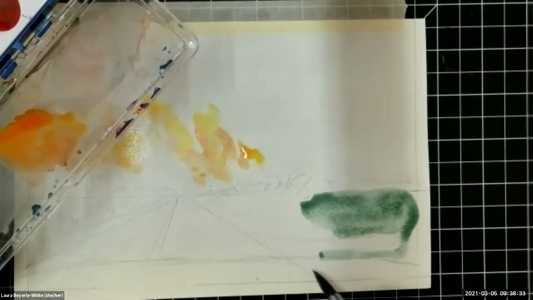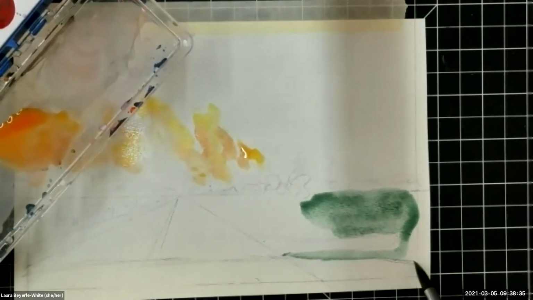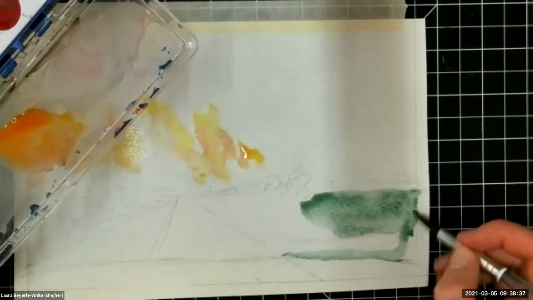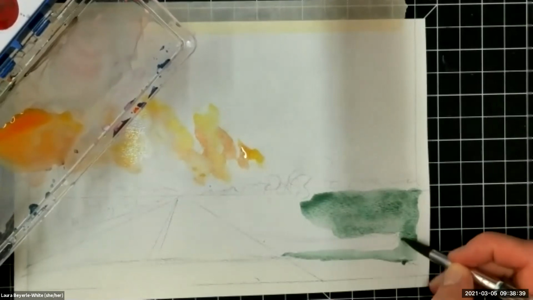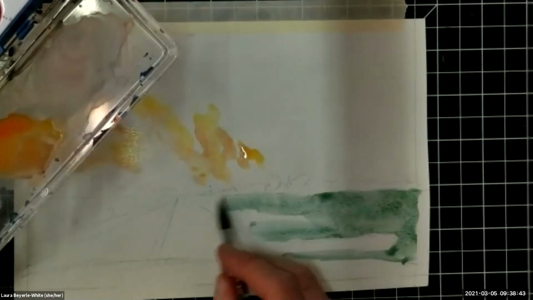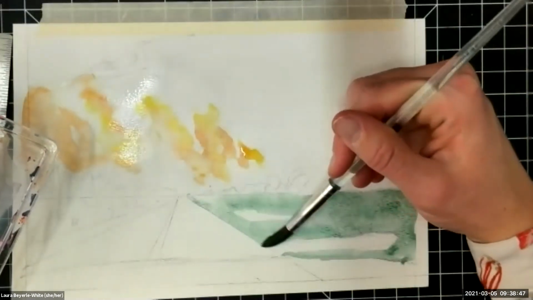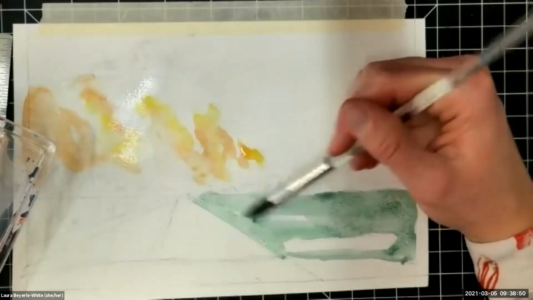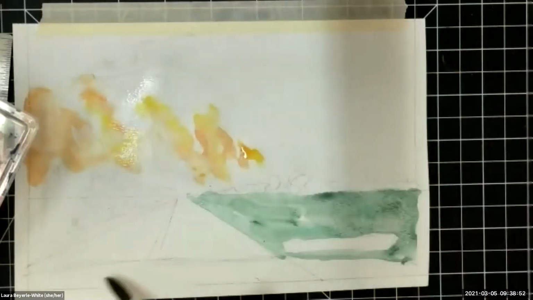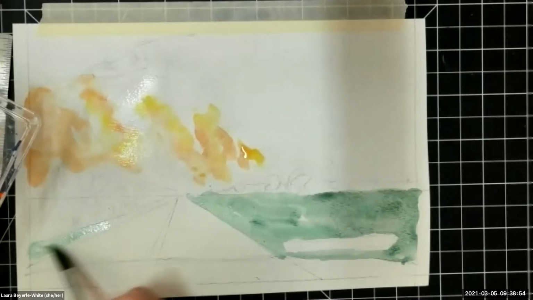So I'm still not sure this is the perfect color, but the convenient thing is because it's got so much water in it, it'll be really easy to layer another color over it later if I wanted to change it. And then we're going to continue this on the side of the bushes here.